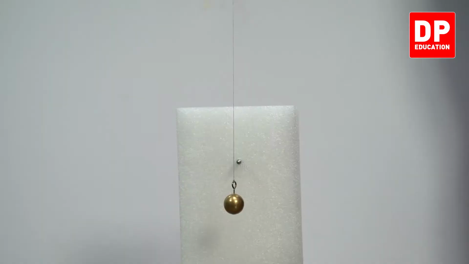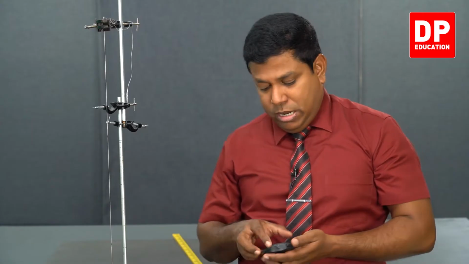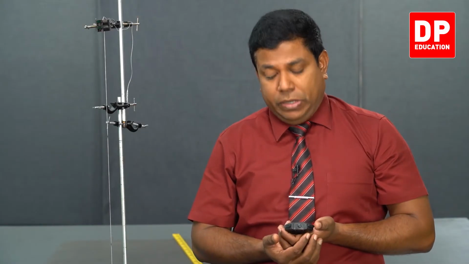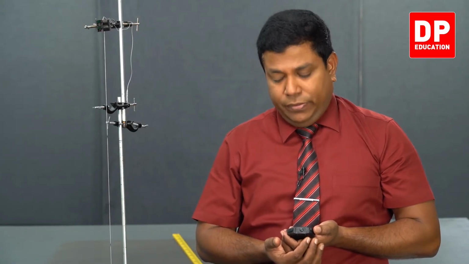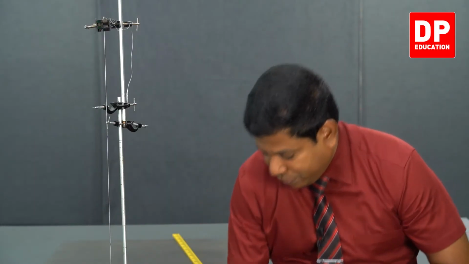So now our pendulum is ready with 150 centimeters length. Let's give a small displacement, let it oscillate and get the time for 20 oscillations. Let's get the time for 20 oscillations now. Let me reset the stopwatch to 0 again and then give a small displacement.